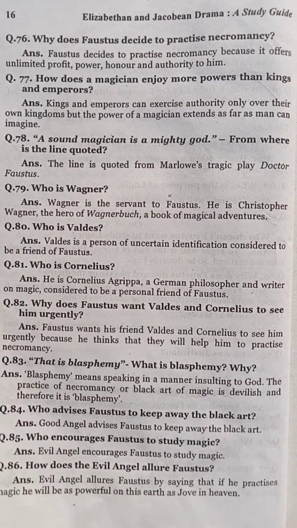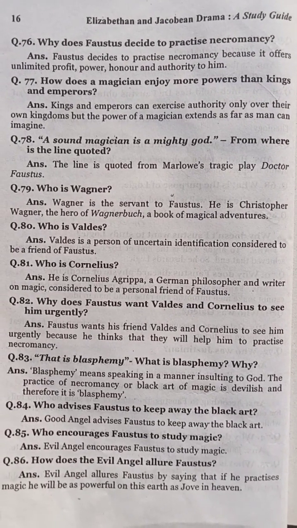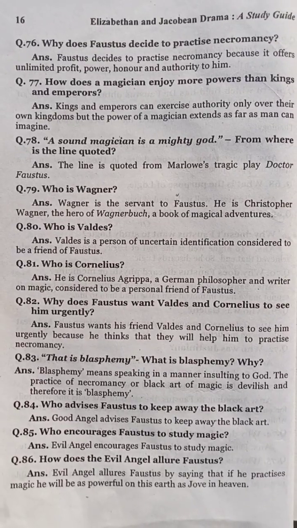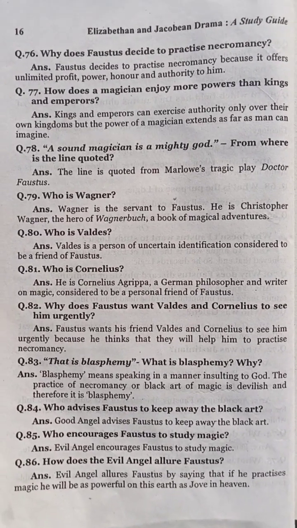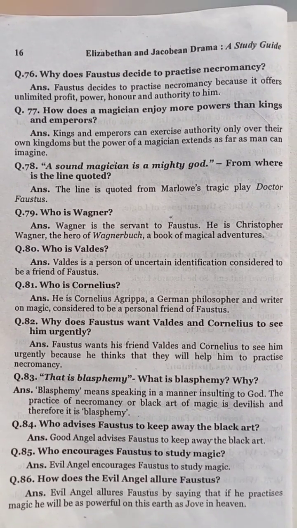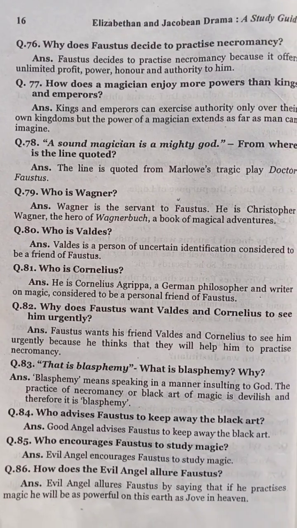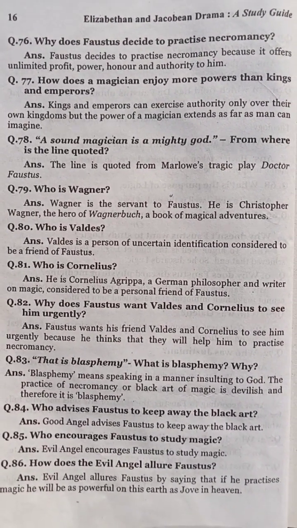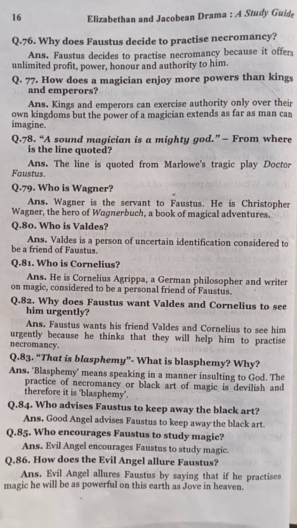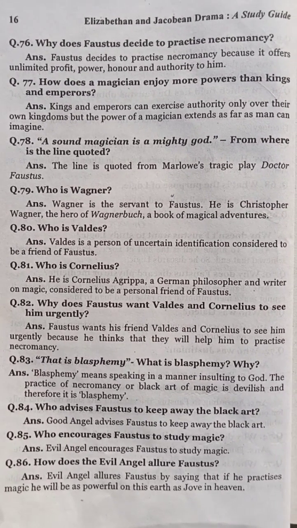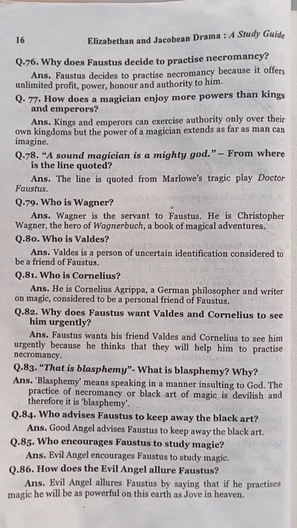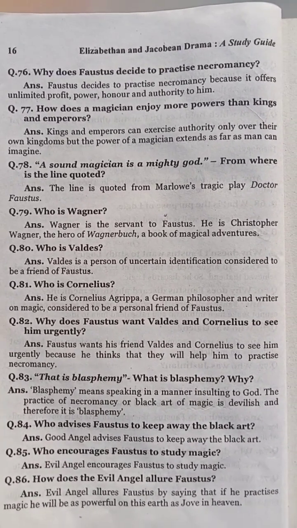78. A sound magician is a mighty god. From where is the line quoted? The line is quoted from Marlowe's tragic play Dr. Faustus. 79. Who is Wagner? Wagner is the servant to Faustus. He is Christopher Wagner, the hero of the Wagner book, a book of magical adventure.